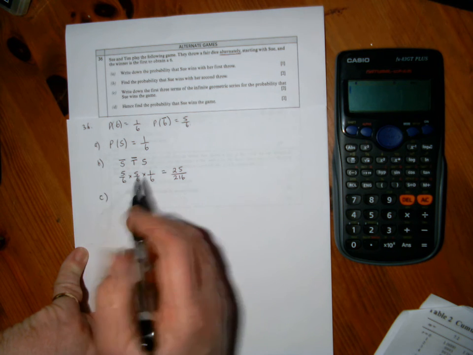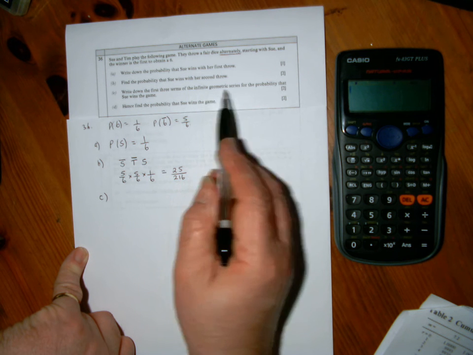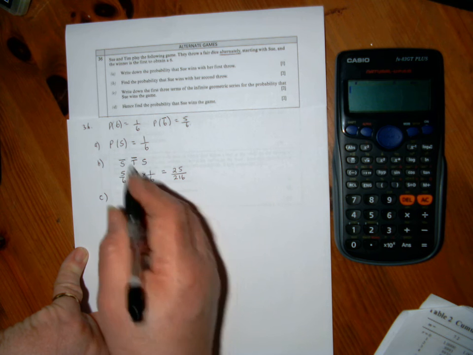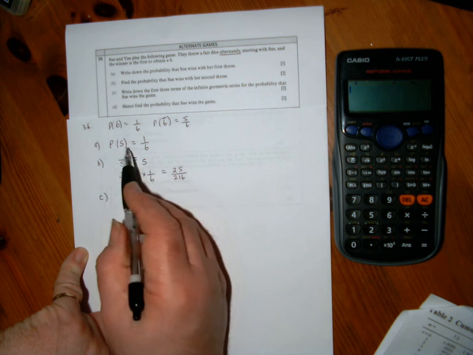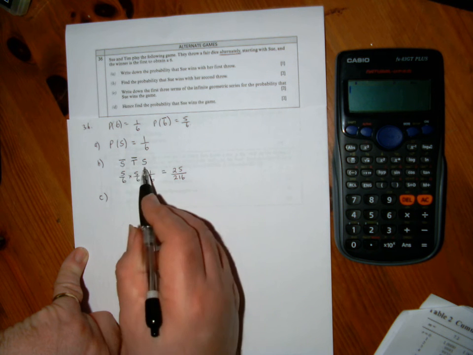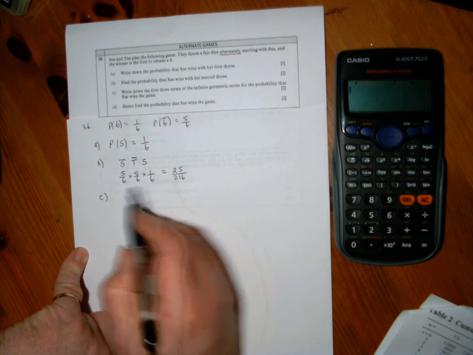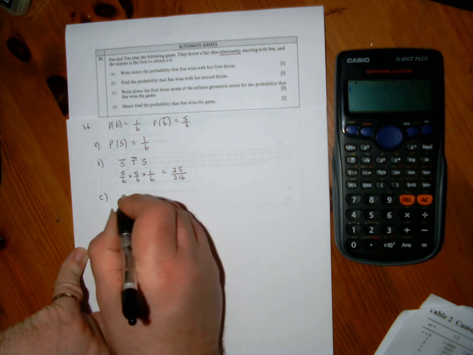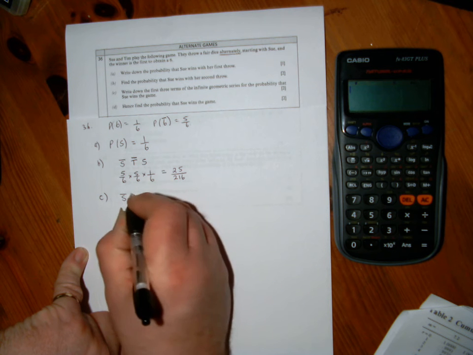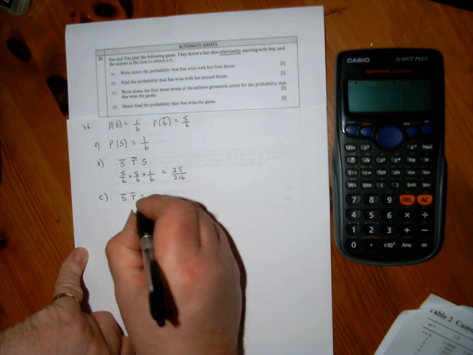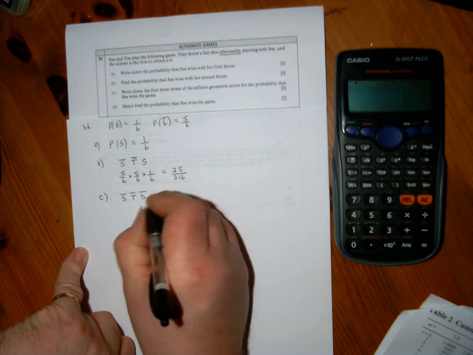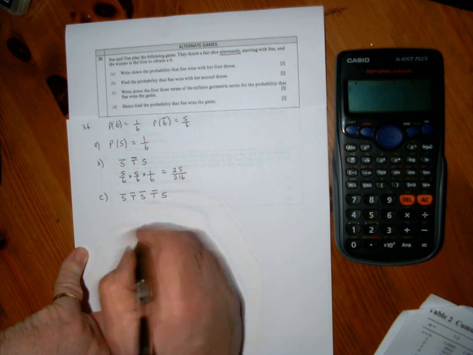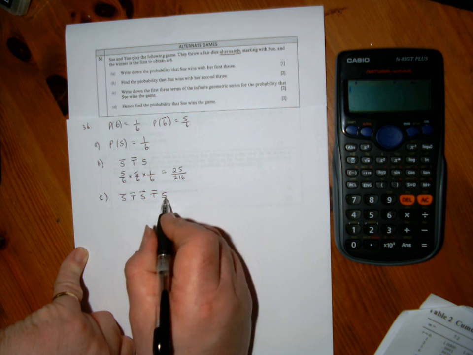Part C, write down the first 3 terms of the infinite GP series for the probability Sue wins a game. So for Sue to win on the first throw is 1/6. On the second throw is 25/216. On the third throw, Sue doesn't on her first, Tim doesn't on his first, Sue doesn't on her second, Tim doesn't on his second, and then Sue does on her third throw.